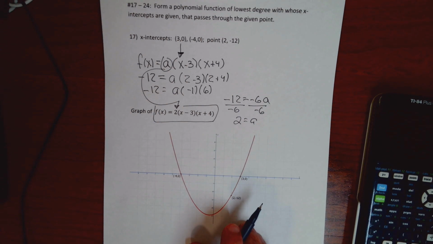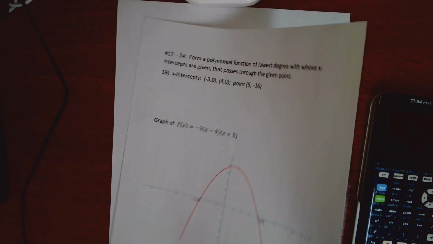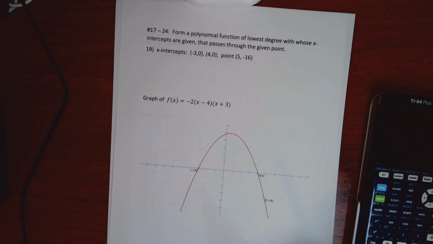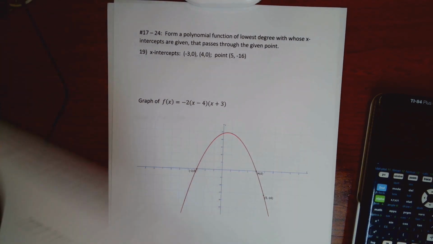Well, that was your 17. Stole it from you. Oh well, is what it is. I should have done 18. Your 19 should work remarkably similarly. I'm going to go ahead and do 20.